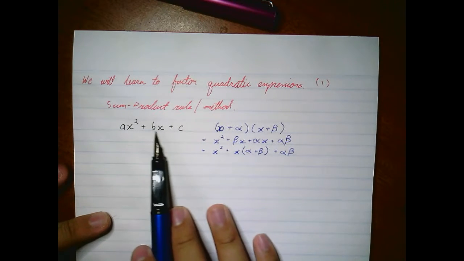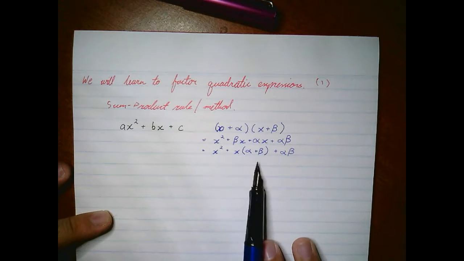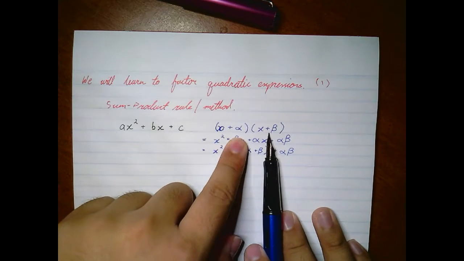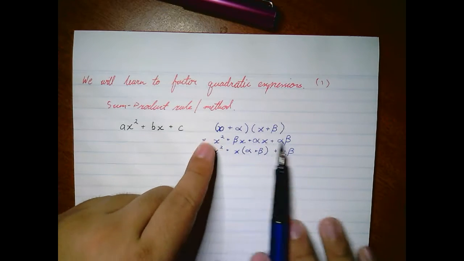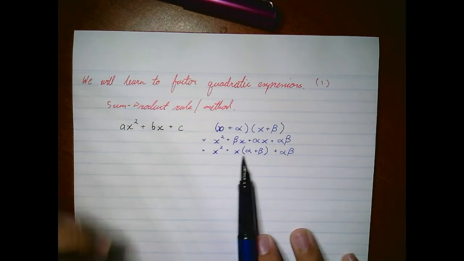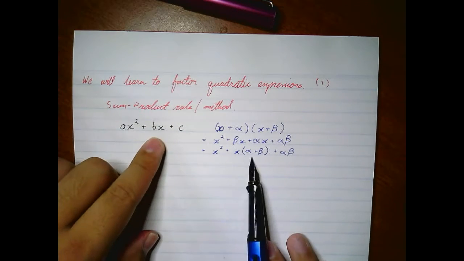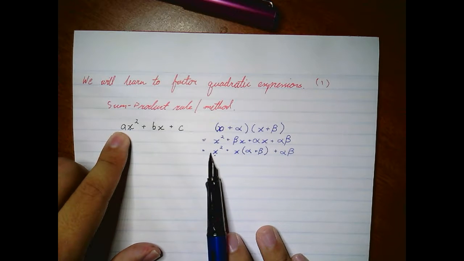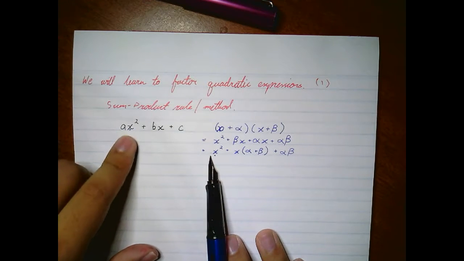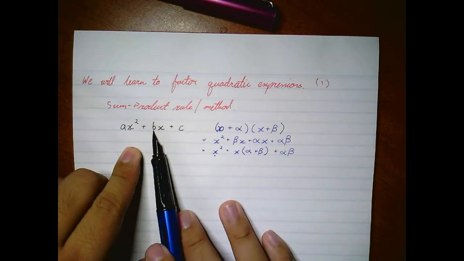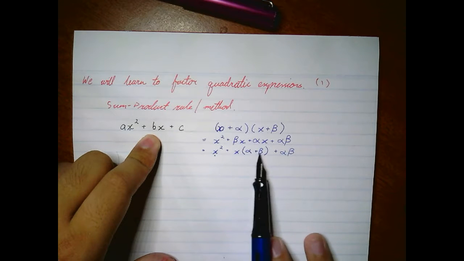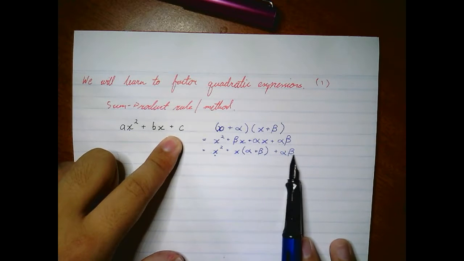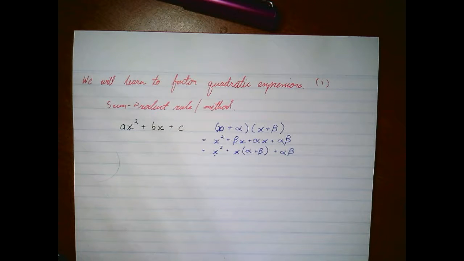Since this expression will come from this expression, this will factorize into this, and we know that by expanding this expression we get b, so this should be the same as alpha plus beta. Look, x squared, we will only be looking at when it's equal to 1, so in this one a will be 1, b is the sum of alpha plus beta, and c is the product, or the multiplication, of alpha and beta. So I just want you to remember that.